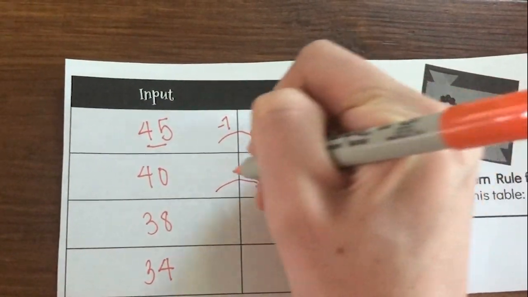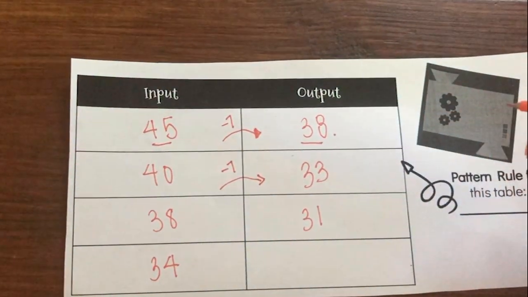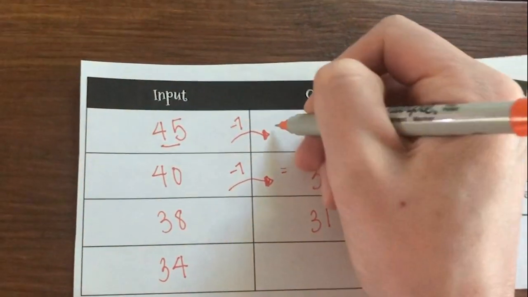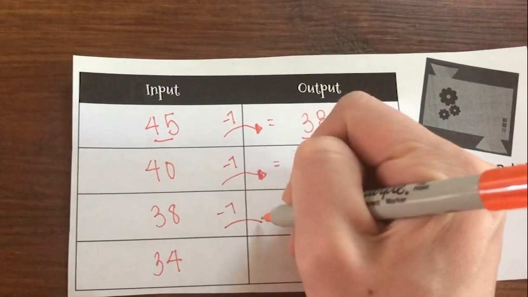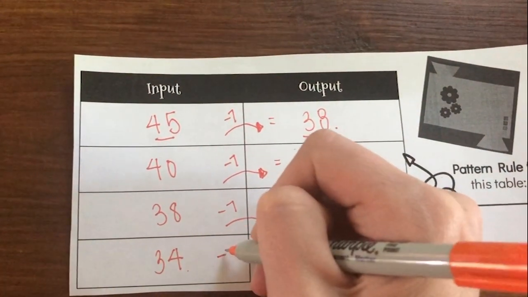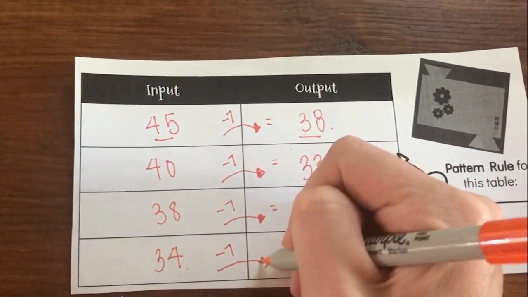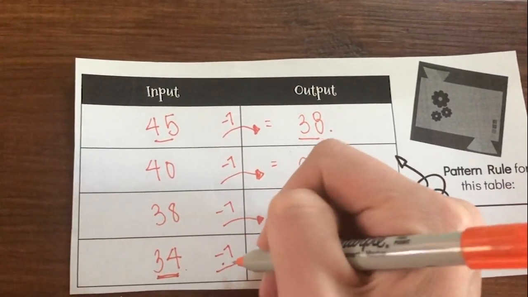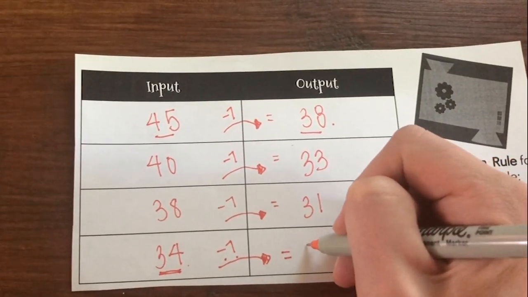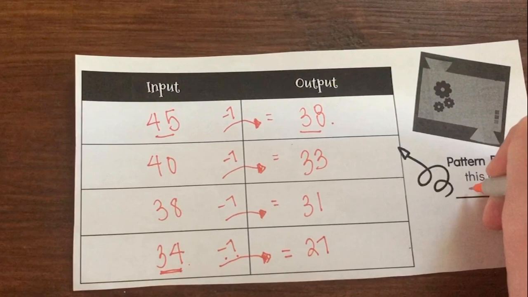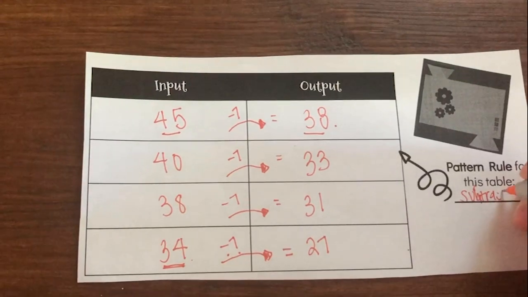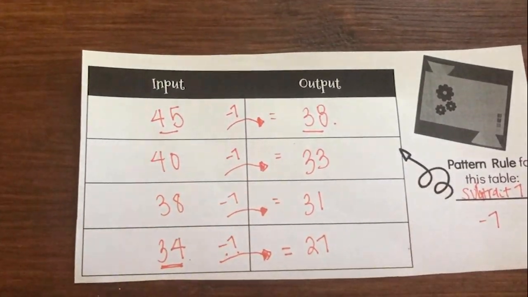Our input-output machine seems to already be agreeing. 40 minus 7 would give us a difference of 33. Okay, 38 minus 7. We're still getting our difference, which would be 31. So let's apply this pattern rule. If we're thinking our pattern rule might be subtract 7, 34 minus 7, back 4, and another 3, would give us a difference of 27. Thank you, input-output machine, for building this beautiful table for us. And by identifying the pattern rule, we were able to figure out your missing piece.